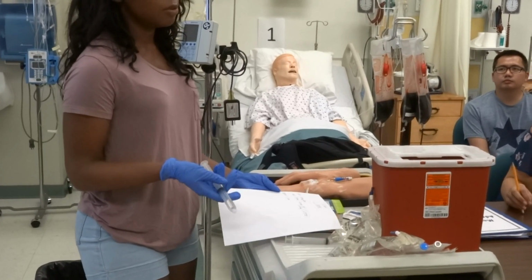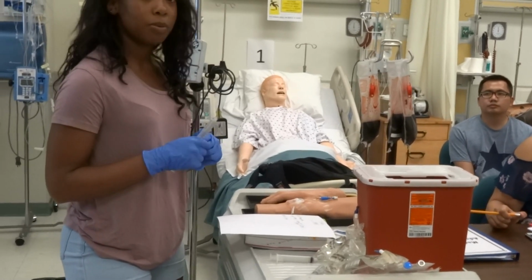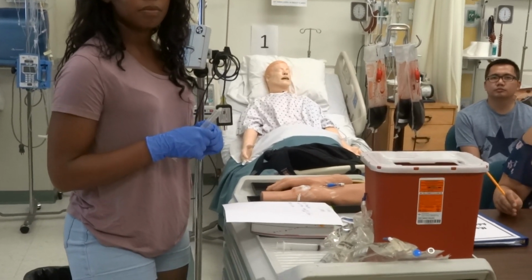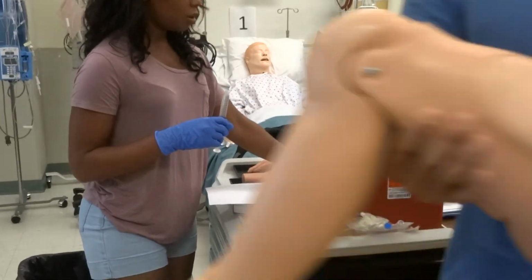Okay, so what do you take from the med room for an IV push med? Flush. Okay, normal saline. Syringe. Your medication.